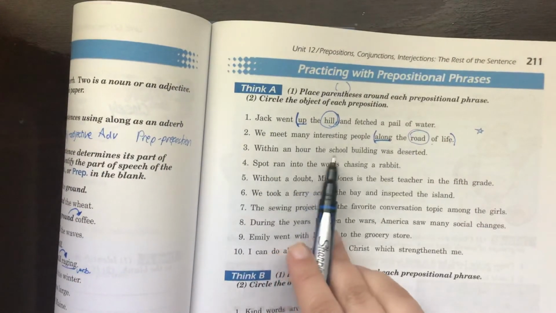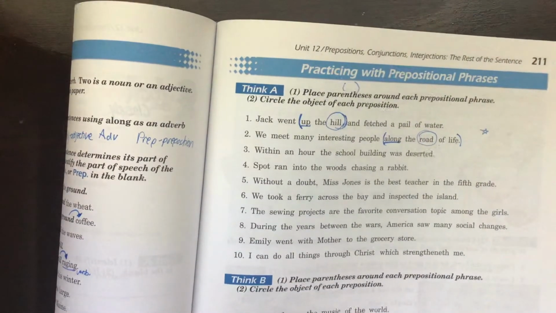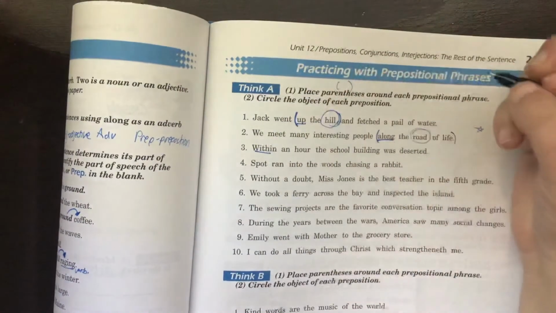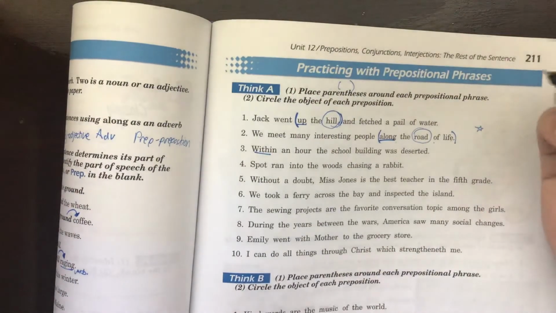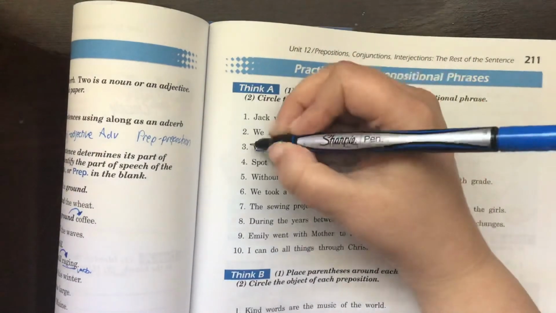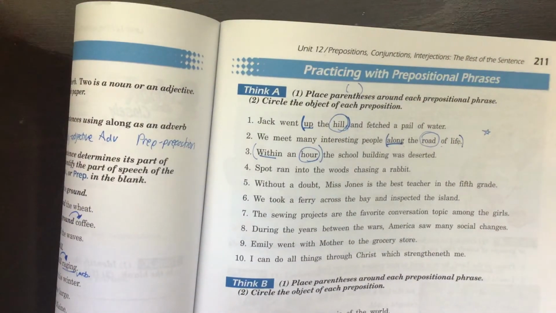Within an hour, the school building was deserted. Where is my preposition word? Oh, within is one of those words. Within the what? Within an hour. So an hour is my object. That is my phrase. There we go.